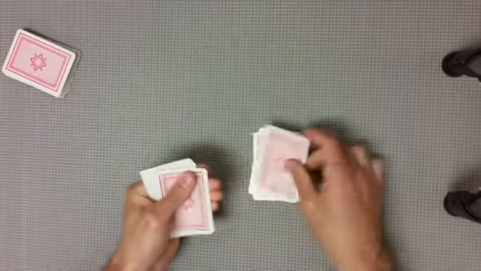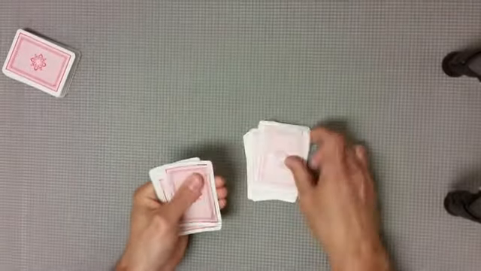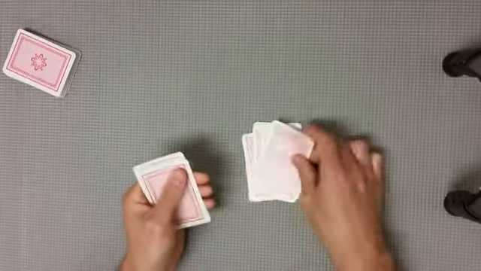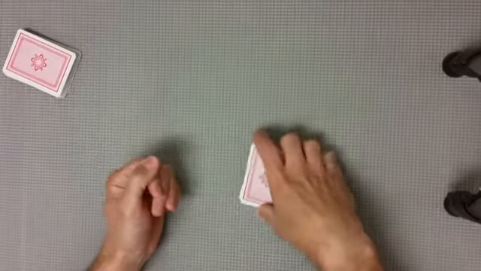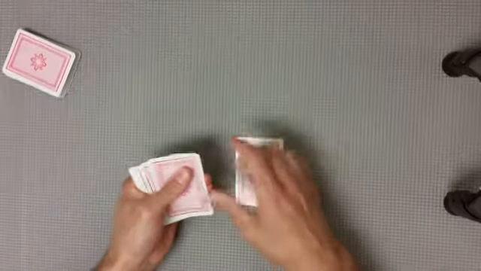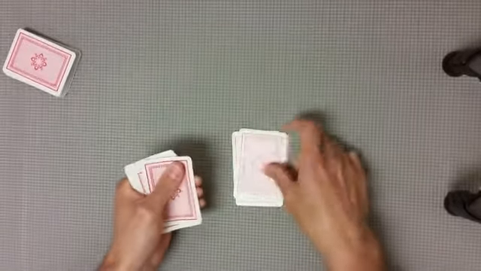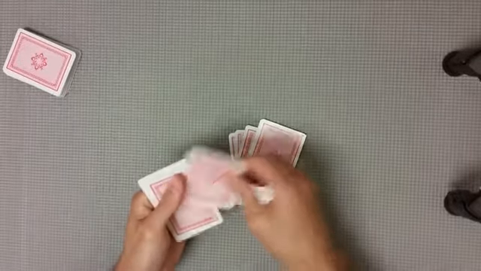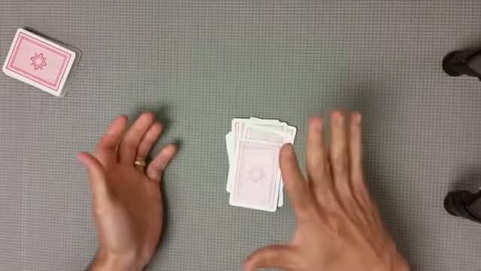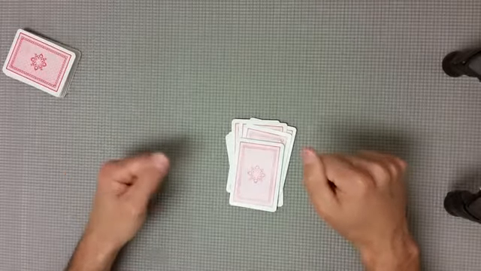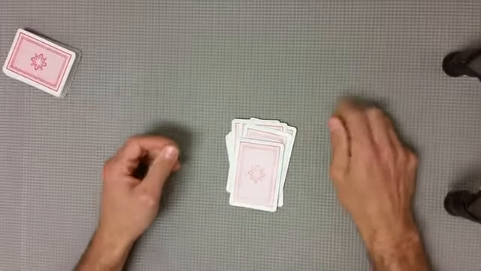C, H, O, C, O, L, A, T, E. Take the remaining cards, place them on top. Repeat the process one more time. C, H, O, C, O, L, A, T, E. Put the cards on top that remain, and then allow them to choose the type of cone that they want.